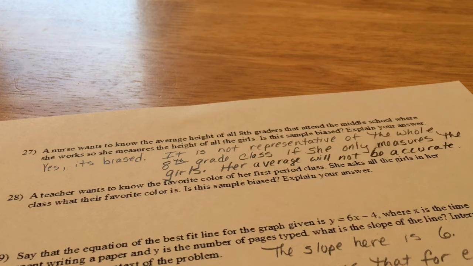Well, yes or no, that's the easy part. Either yes it is or no it isn't. And this one definitely is. So yes, it's biased. The reason is that it's not representative of the whole 8th grade class. We're making an assumption here, but when I went to middle school, we had boys and girls in our class. So it is not representative of the whole 8th grade class if she only measures the girls.